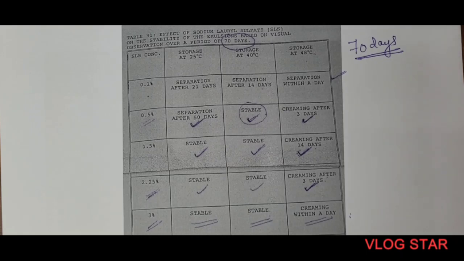So you have to be very, very careful. If your product is not stable at 48 degrees, it doesn't mean you have to increase the emulsifier to make it more stable. It will separate faster, most probably. So you have to improve the gel phase, gel networks, or work on other attributes of the emulsion, not only the emulsifier, right?